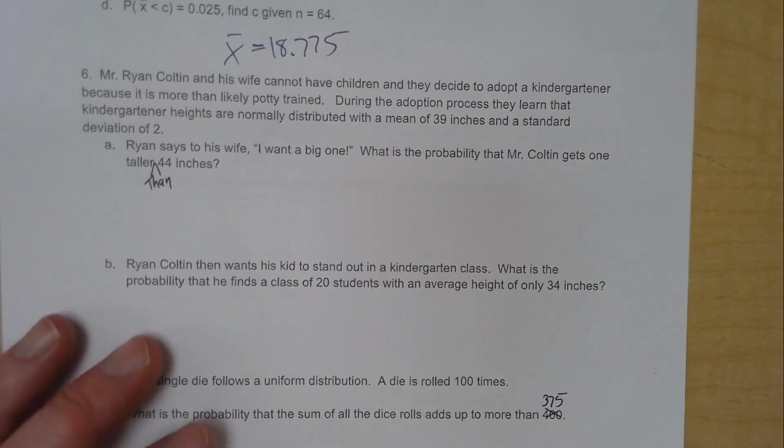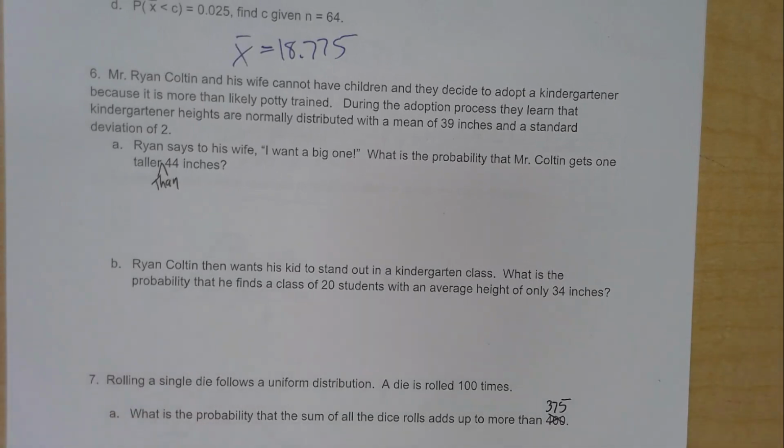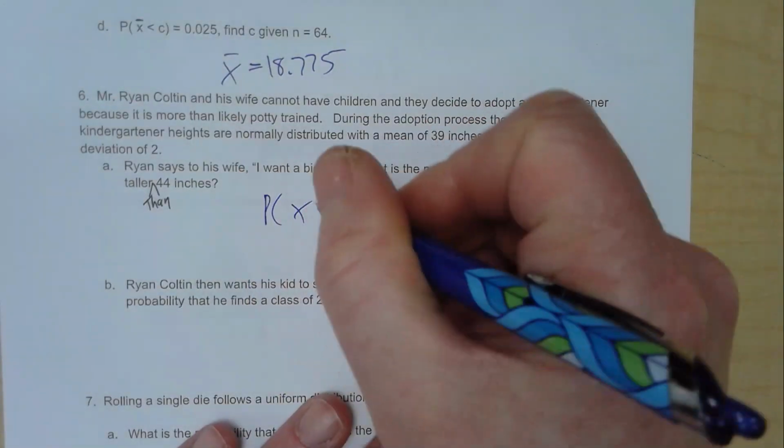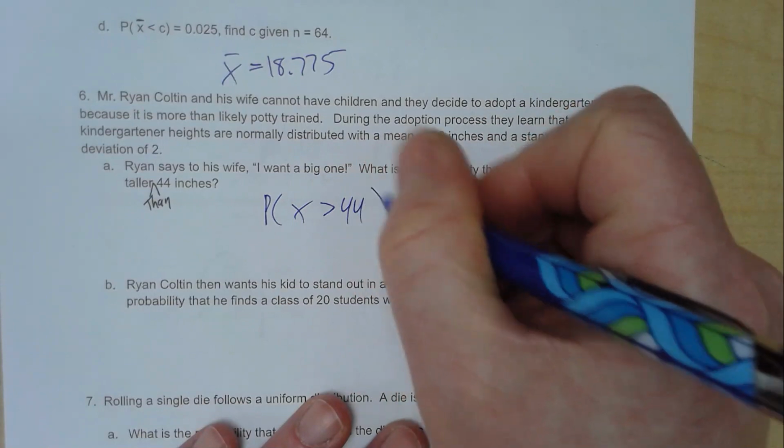So Mr. Ryan Colton and his wife cannot have children, and they decide to adopt a kindergartner because it is more likely to be potty trained. During the adoption process, they learn that the kindergarten weights are normally distributed with a mean of 39 inches and a standard deviation of 2. Ryan says to his wife, "I want a big one." What is the probability that Mr. Colton gets one greater than 44 inches? So this is just probability that X is greater than 44 inches.